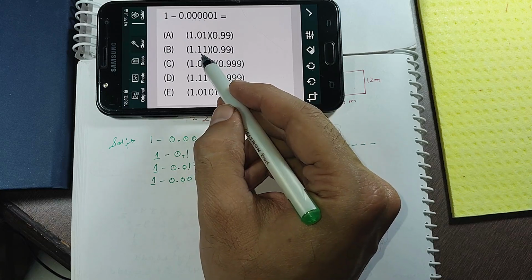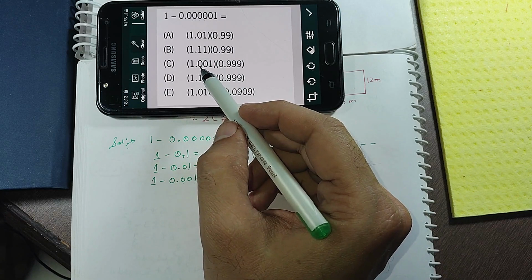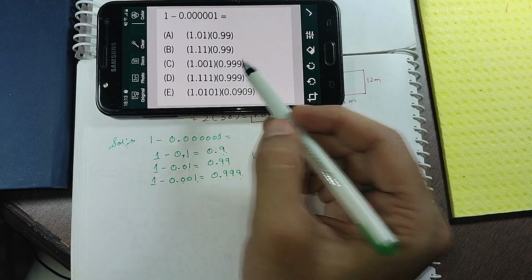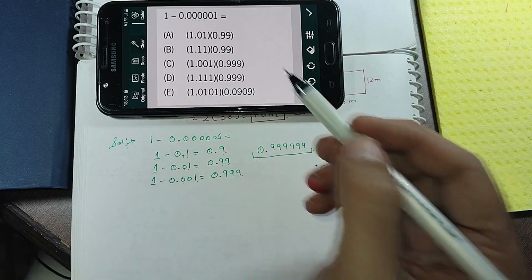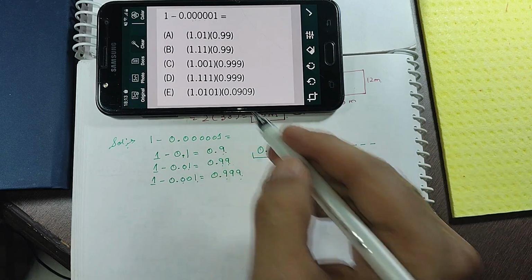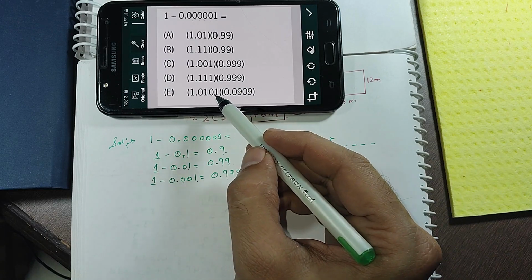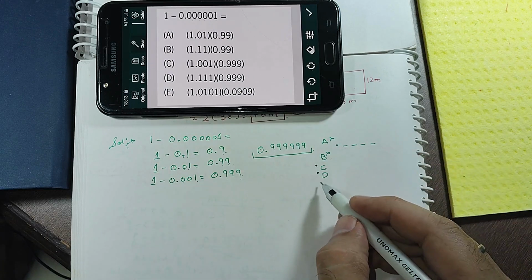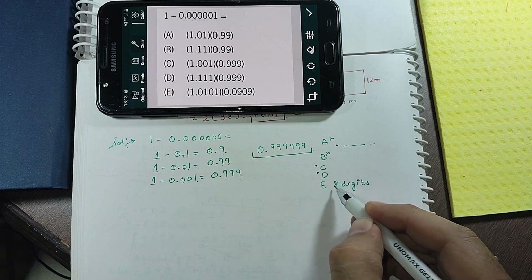Now coming to C, it has 1, 2, 3, 4, 5, 6 digits, so we can stay with C right now. D also has 6 decimal places and no 0 digit at the end. Now E has 1, 2, 3, 4 and 1, 2, 3, 4, so it will yield a product with 8 digits after the decimal. So this is also not the right value.